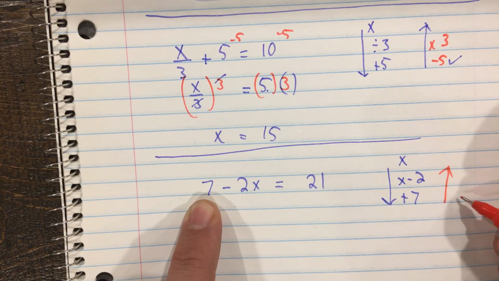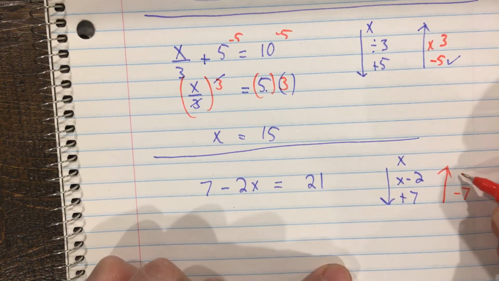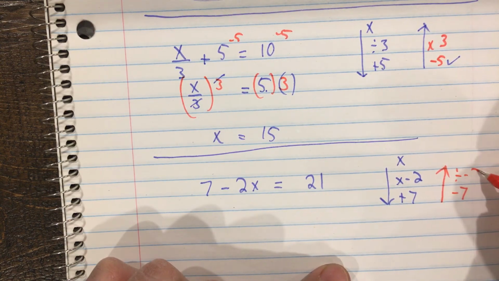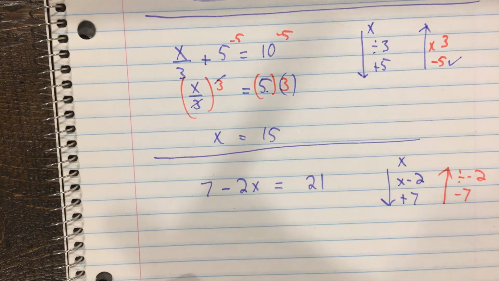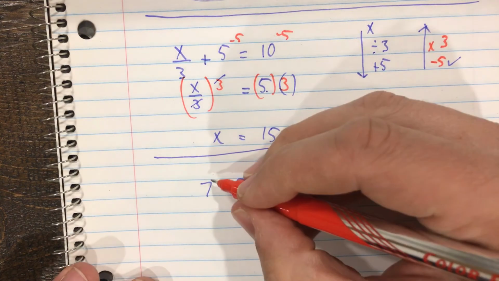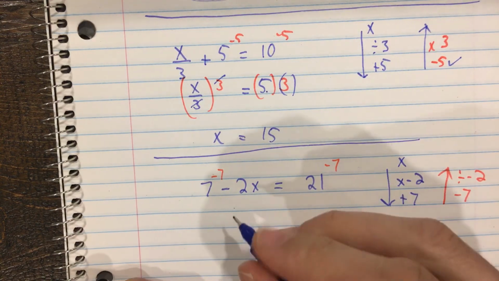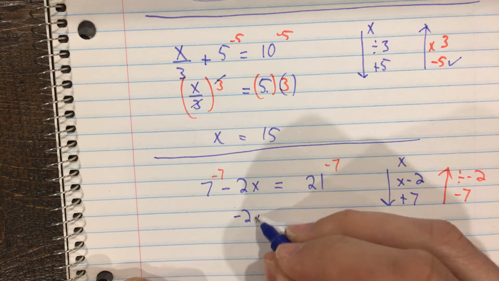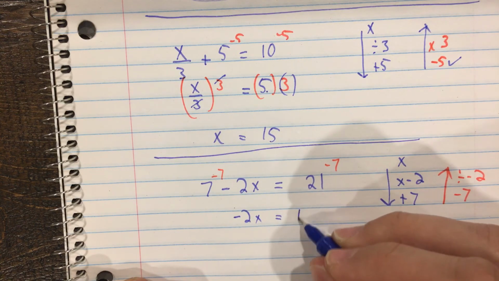To undo that, I need to do the opposite. To get rid of my positive 7, I'm going to have to subtract 7. Instead of multiplying by negative 2, I'm going to have to divide by negative 2. So first things first, let's get rid of that 7. Subtract 7 from both sides. Negative 2x is equal to 21 minus 7, which leaves 14.